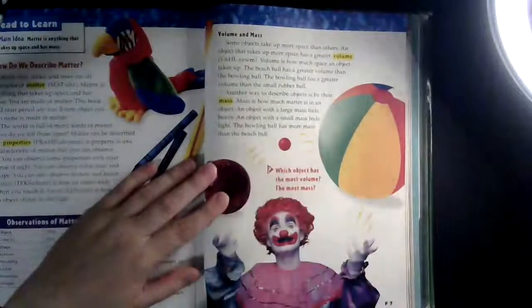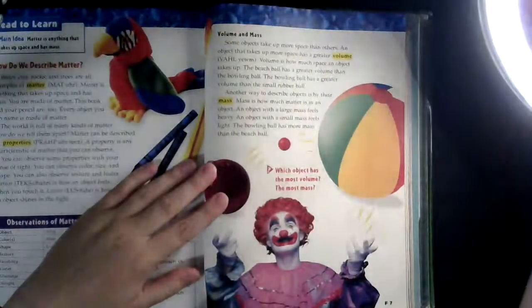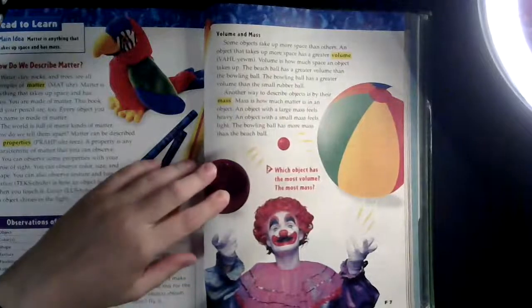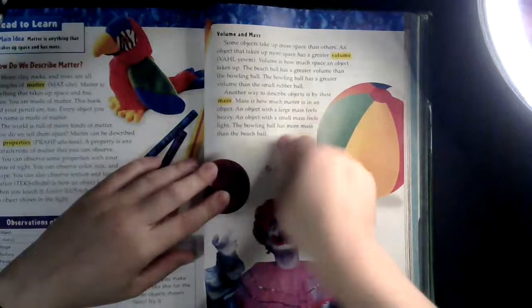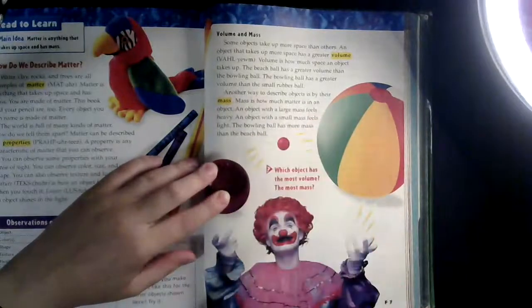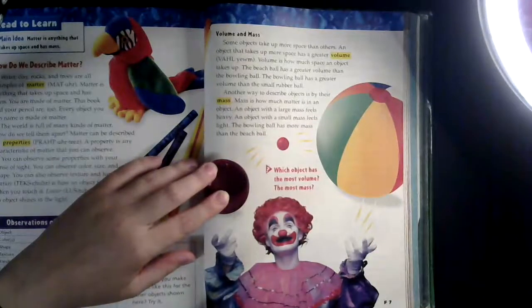Volume and mass. Some objects take up more space than others. An object that takes up more space has a greater volume. Kind of like when we turn up the volume on the radio. It fills up more of the room. It gets louder, has a greater use of the space. So the same thing is for large objects. Volume is how much space an object takes up.